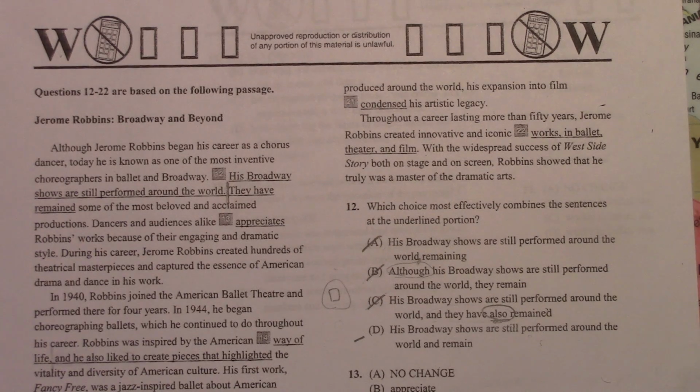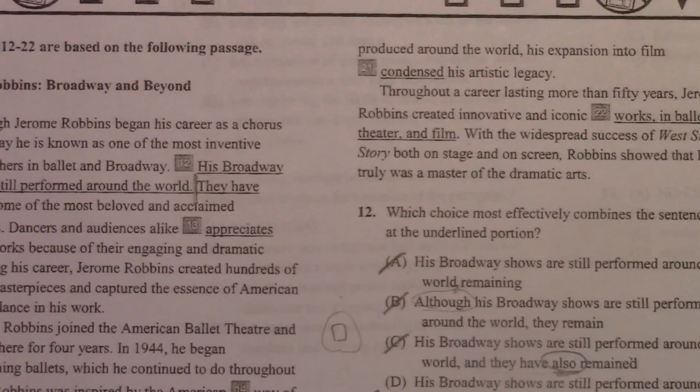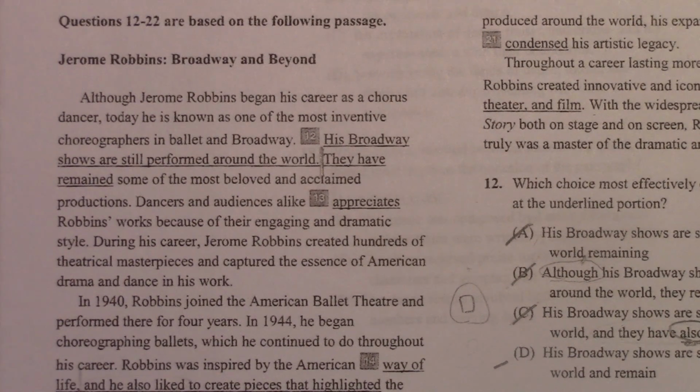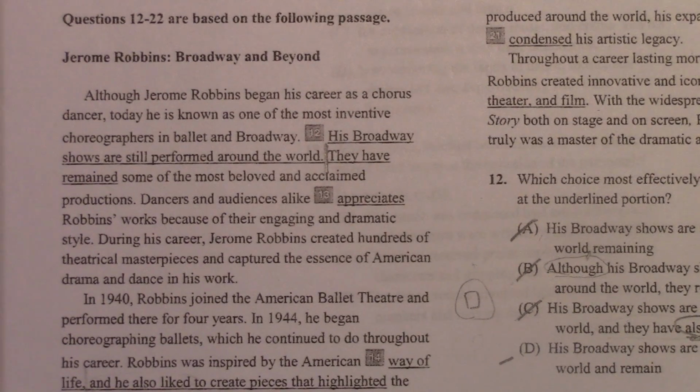Now let's discuss 13. I'll zoom in here so we can see what's going on. Dancers and audiences alike appreciate Robin's work because of their engaging and dramatic style. Now, alike just means both. So we know that plural appreciate needs to be the correct answer here.